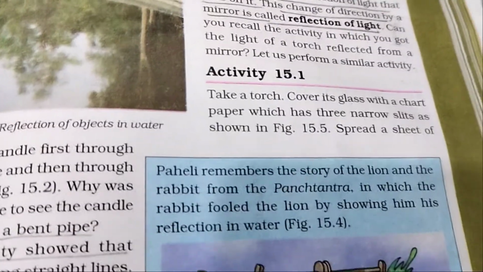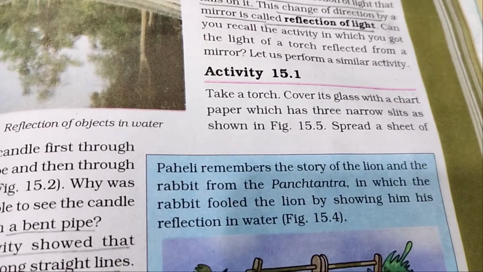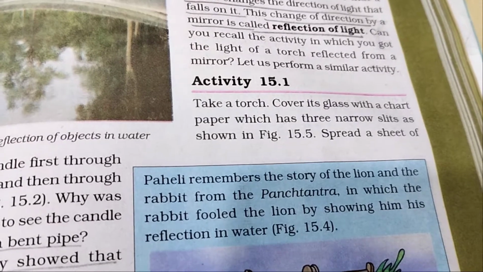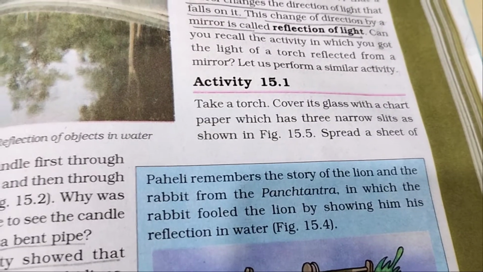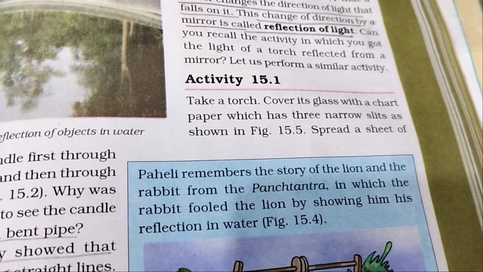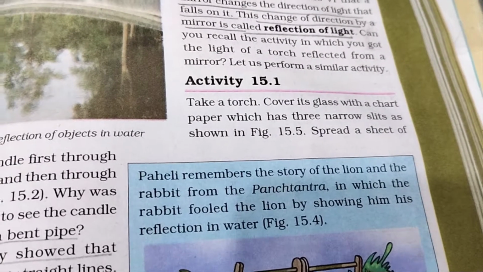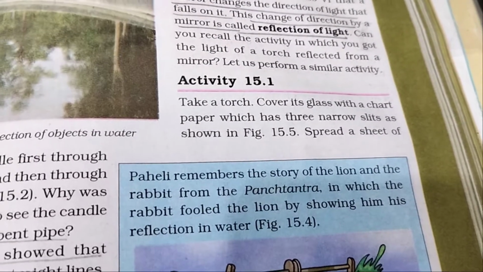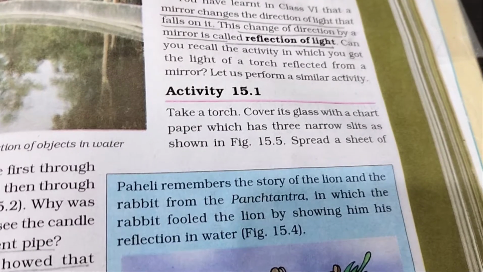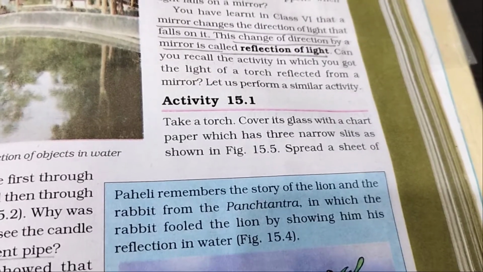Activity 15.1. Take a torch and cover it with a glass with a chart paper and with 3 narrow slits. उसके बीच में chart paper पे हमने 3 slits बनानी है. Fine. As shown in figure, I'll show you the figure also. Spread a sheet off. Coming to the next page.